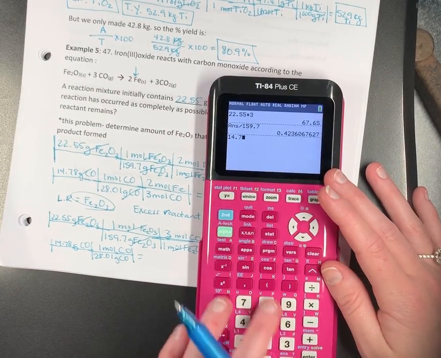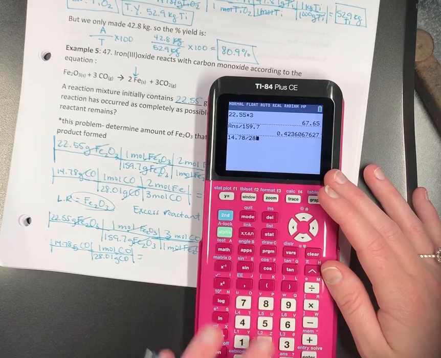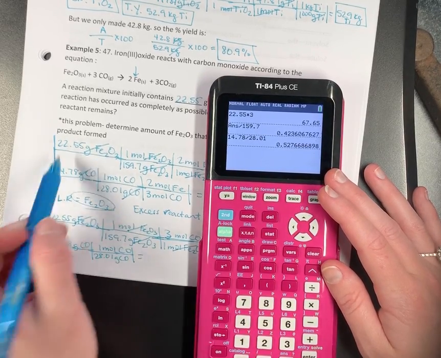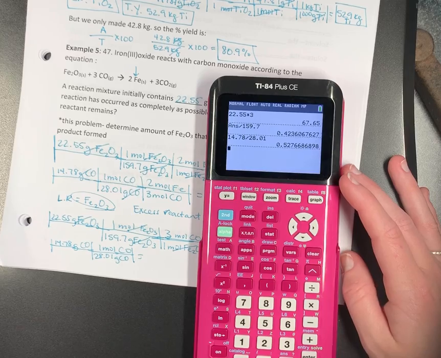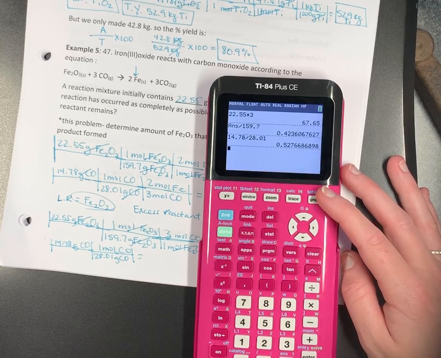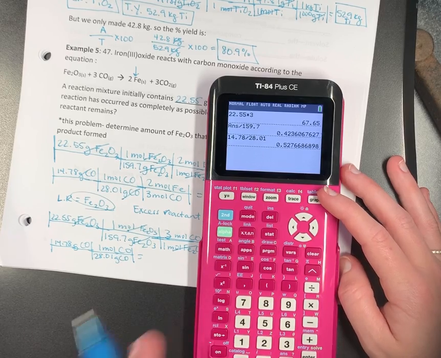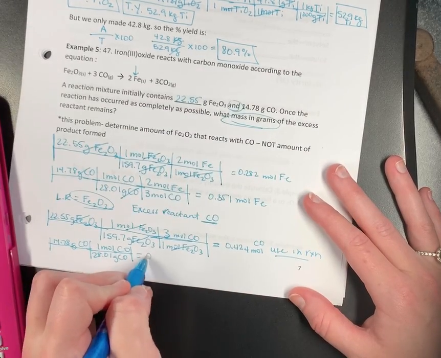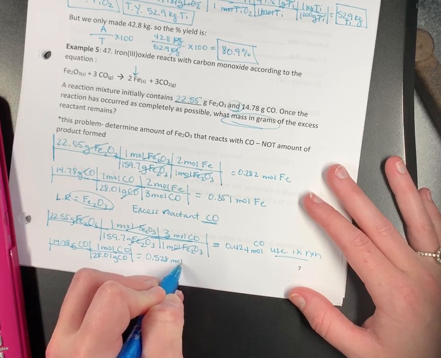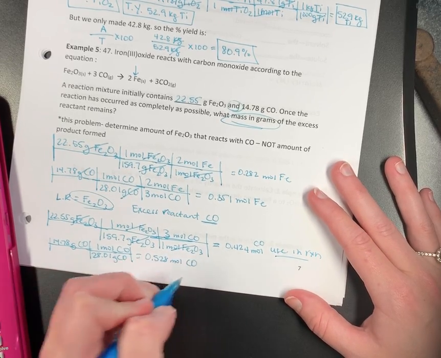So 14.78 divided by 28.01. So we're starting with 0.528 moles carbon monoxide.